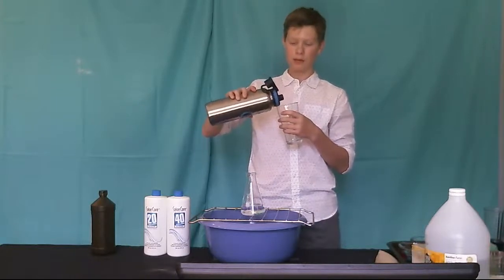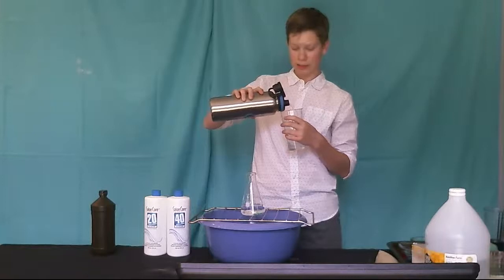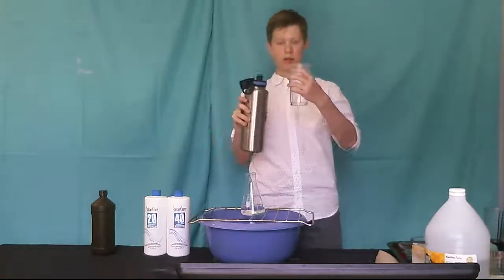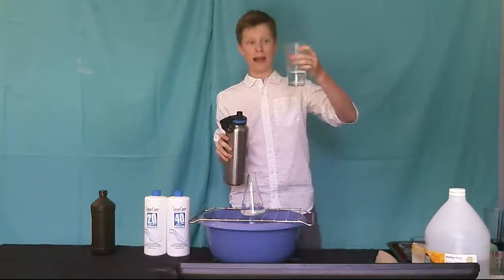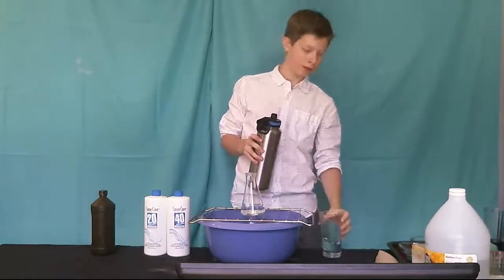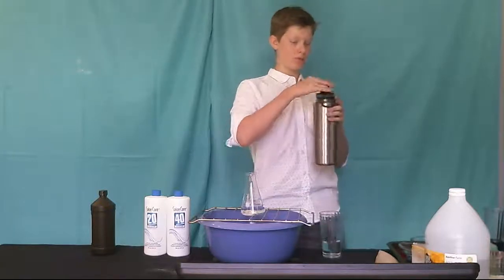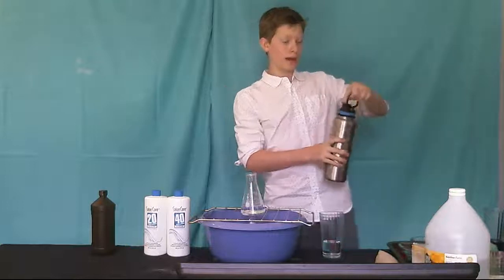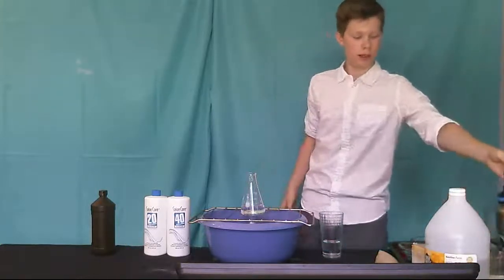So I've done this so many times that I kind of know how to eyeball it. You want to use warm water. This is kind of hot, because it works a little bit better when it's a little warmer, as I have found through these experiments.